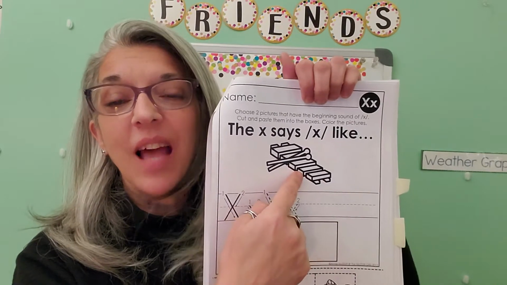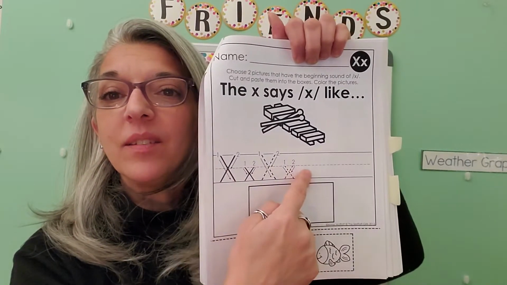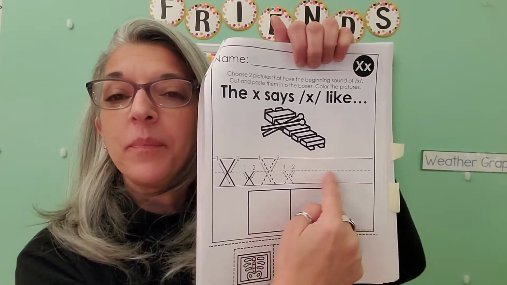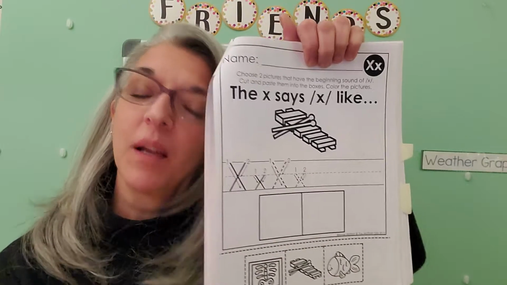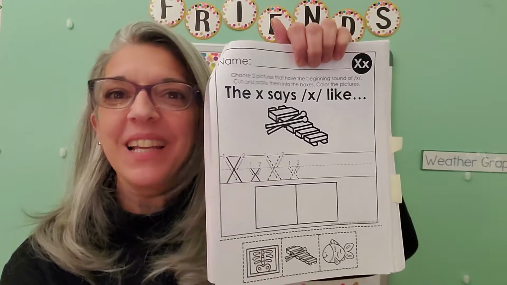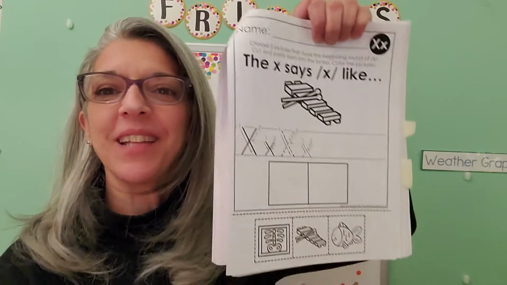So that's xylophone. And you're going to make your X's, capital and lowercase, and then write more X's, a capital, one lowercase. Sorry, been doing a lot of videos today.